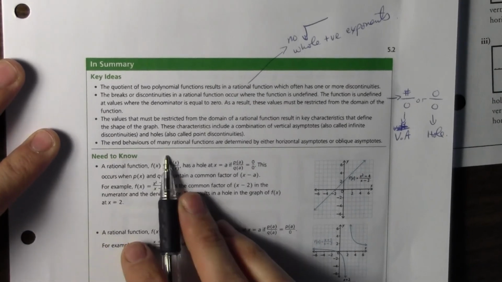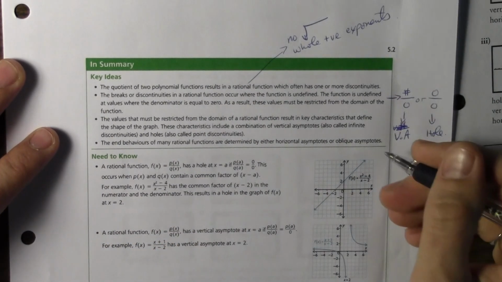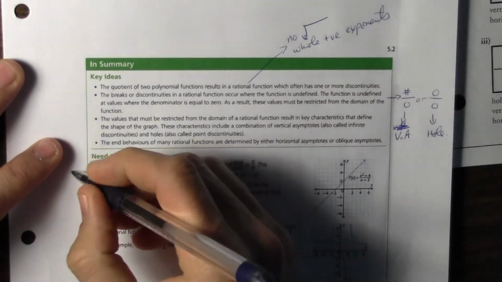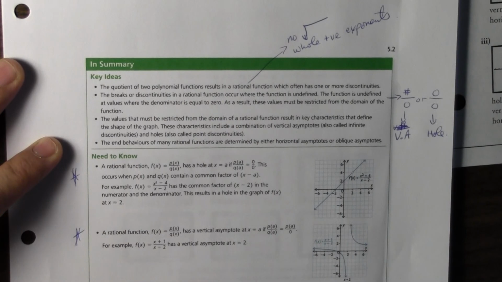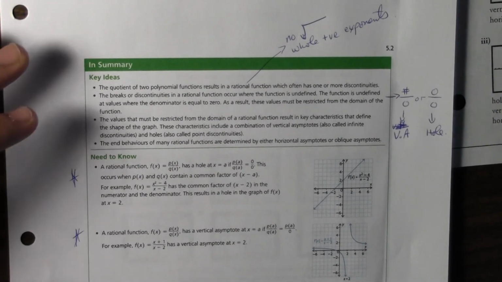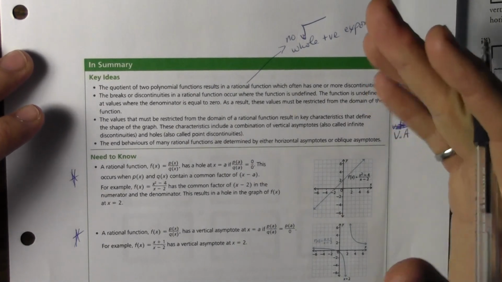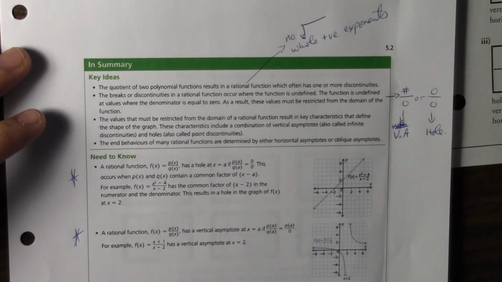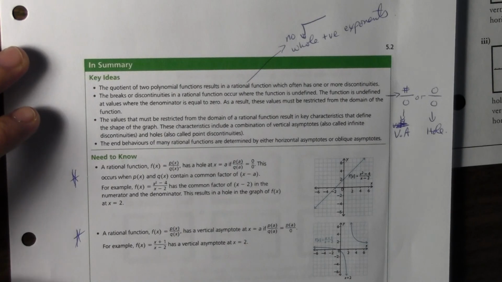The end behaviors of many rational functions are determined by either horizontal asymptotes or oblique asymptotes. All right. Here, I need to know. This is the important stuff, right? This is the takeaway. Okay? I apologize. It was a bit of a messy lesson. The rules are easy to kind of remember and to recognize. They're tough to develop, right? As you can see, we used 8 different kind of complex polynomial functions.